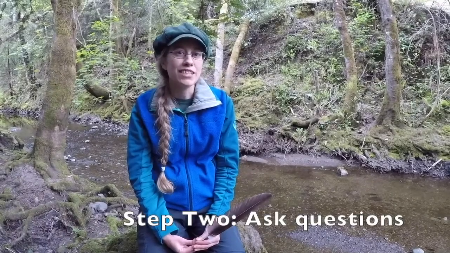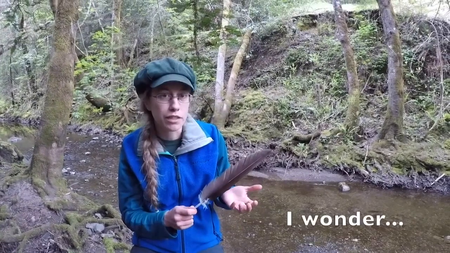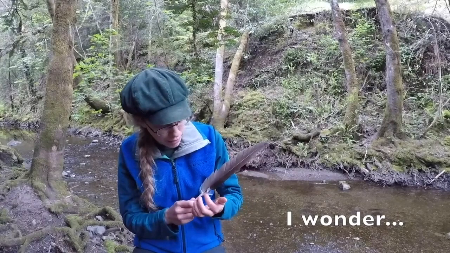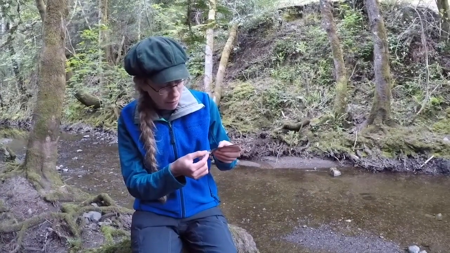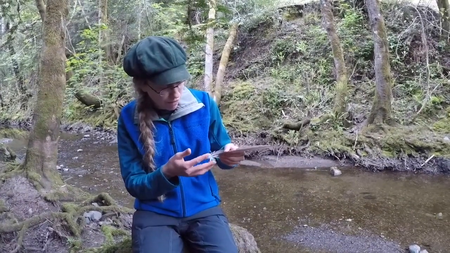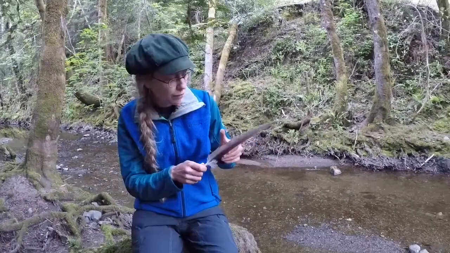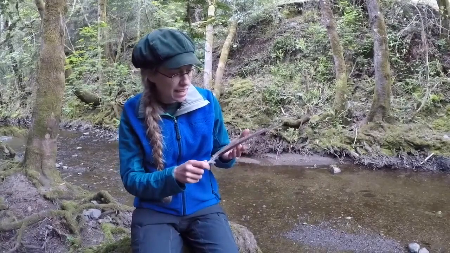Step 2 is to ask questions. Say what you wonder. For example, I wonder why this part's more stiff and this part is more fluffy. How does it help the bird survive to have this little part that's fluffier? I wonder why these parts seem to stick together. I wonder why it makes that sound.